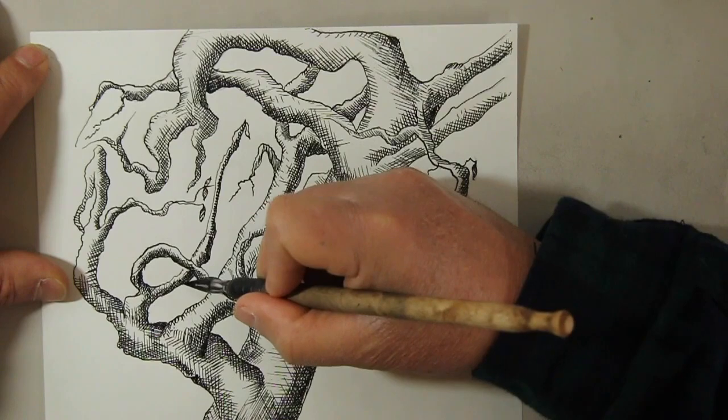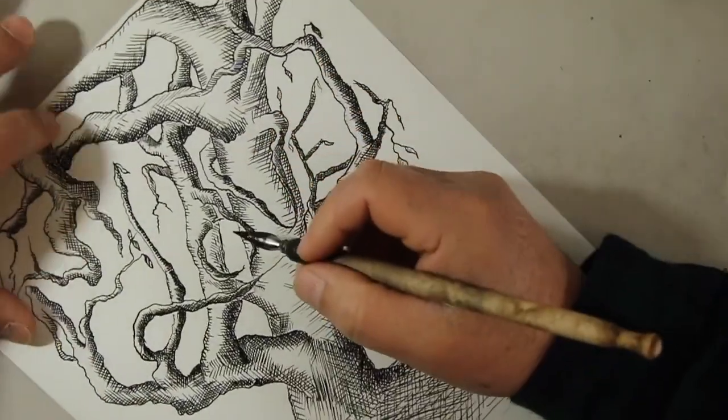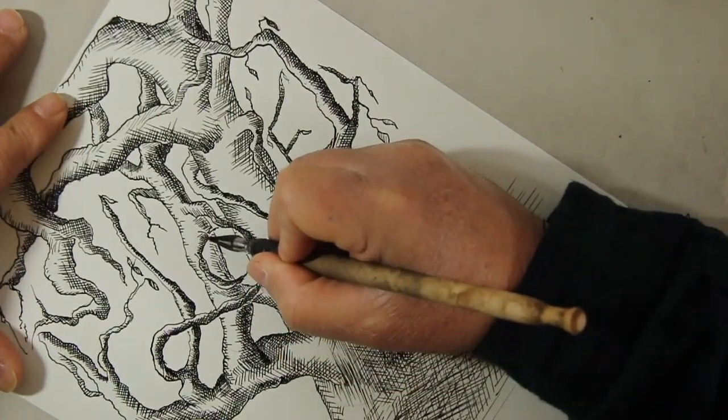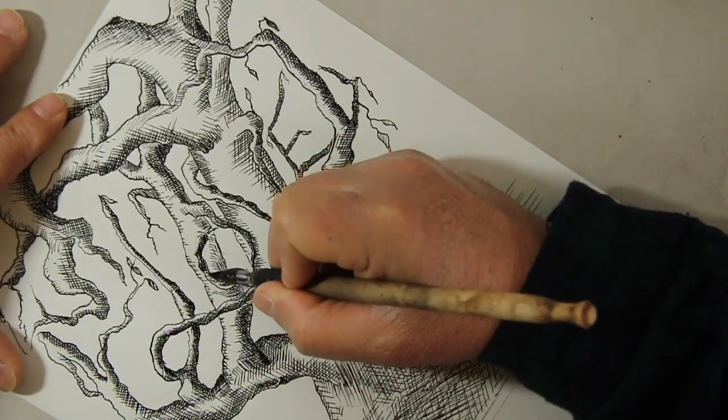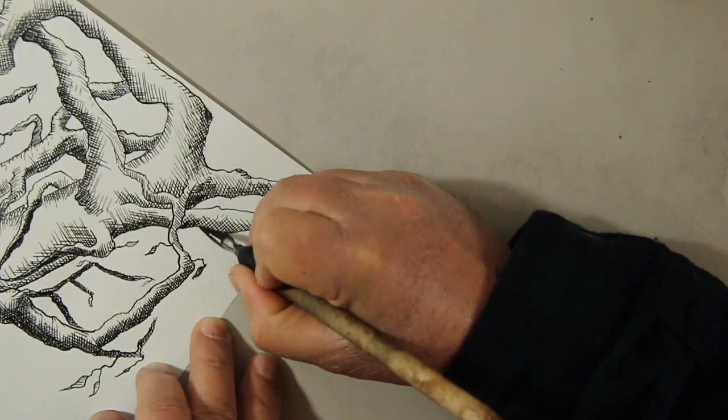So we're almost done with this one. This is a great exercise to help you practice adding values to your drawings using the technique of cross-hatching. It's a great way to personalize artwork for somebody special.